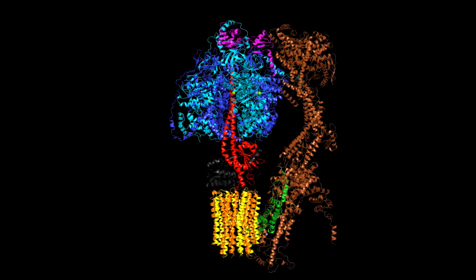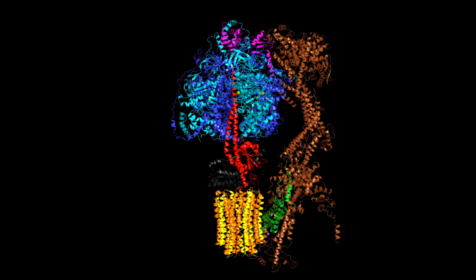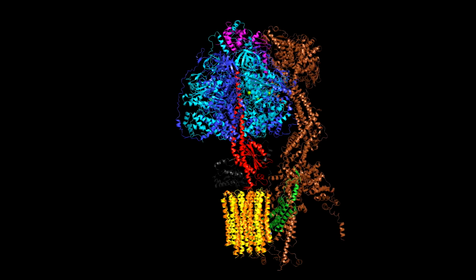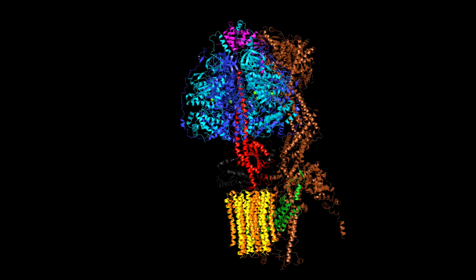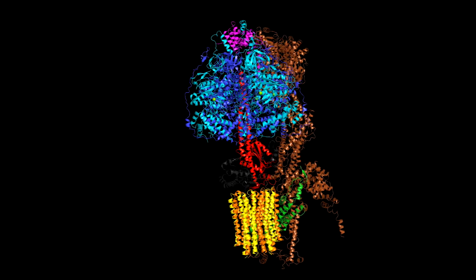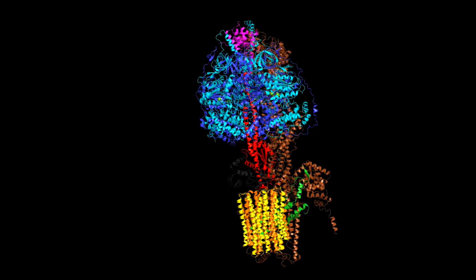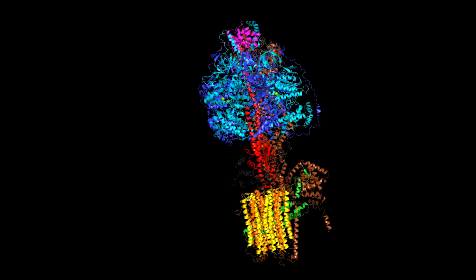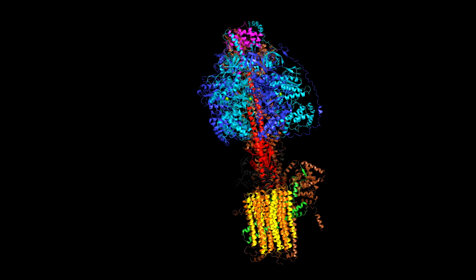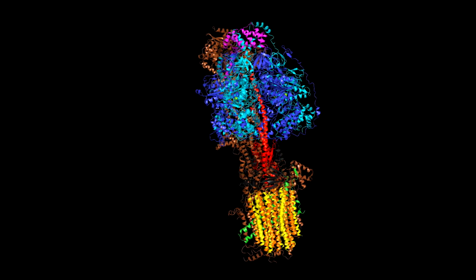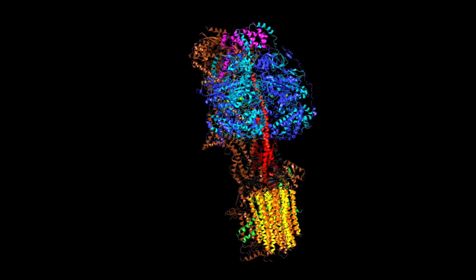Moving up in the structure, the F1 subunit is contained in the mitochondrial matrix and contains the following structures. First, the epsilon subunit is colored in dark gray. Next, the gamma subunit is colored in red. The top subunit from this view represents the delta subunit shown in magenta. These three components make up the central stalk and are responsible for rotating the enzyme.